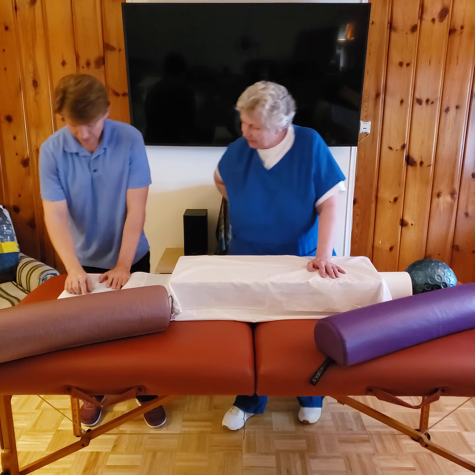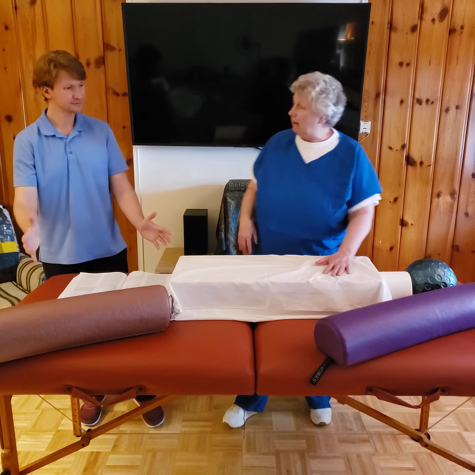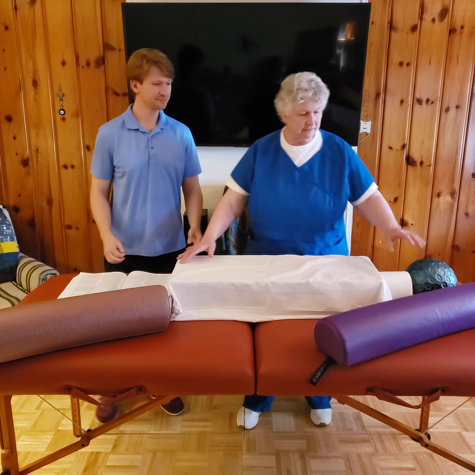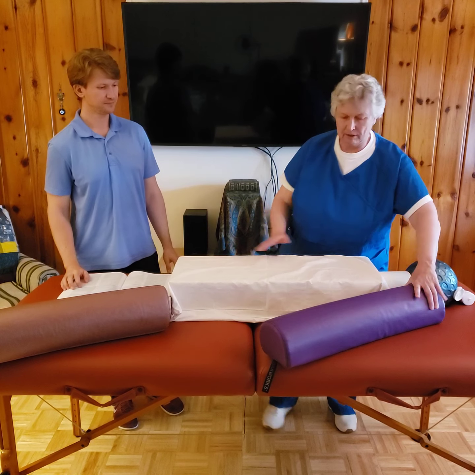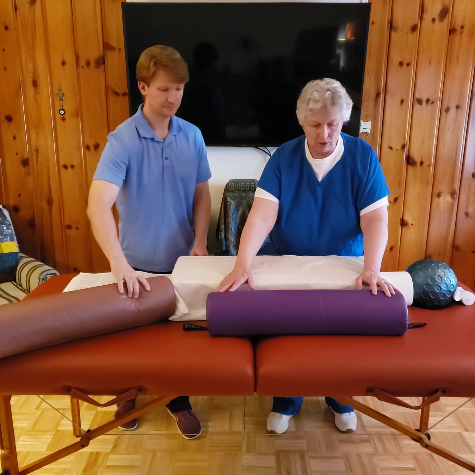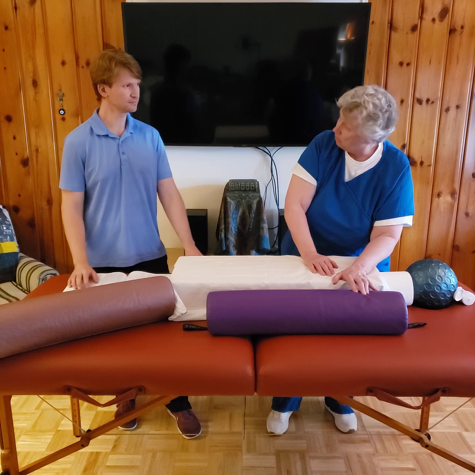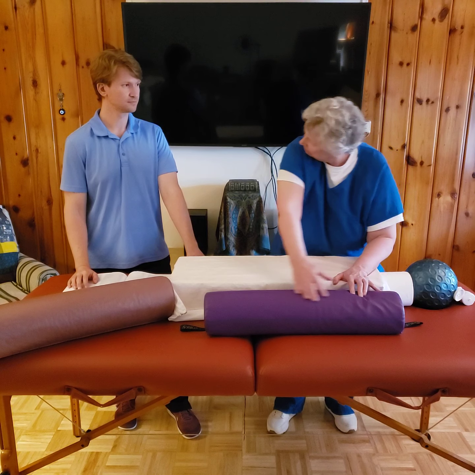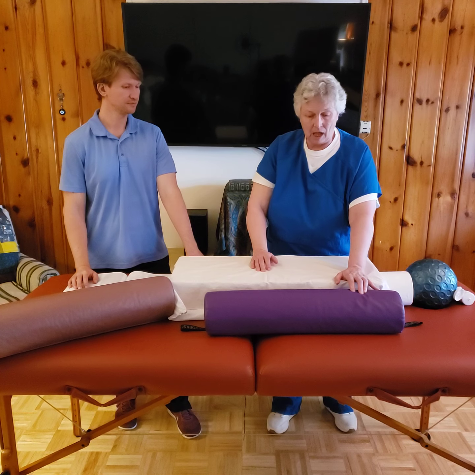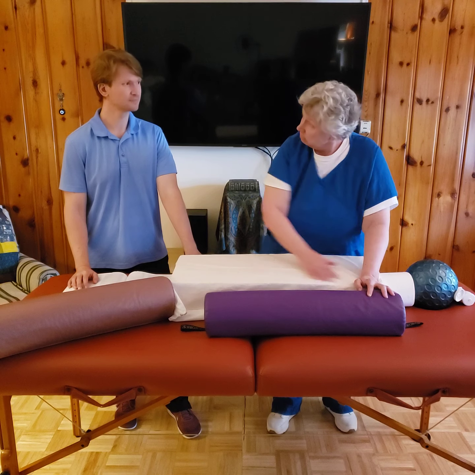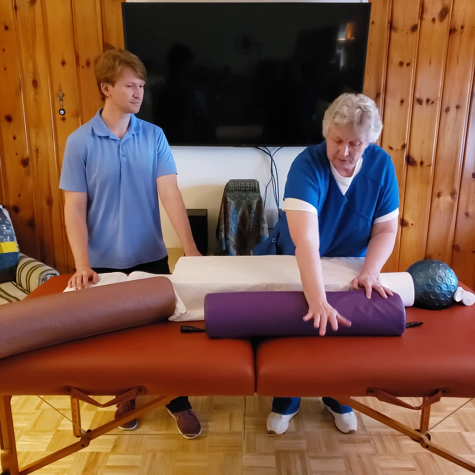So, okay. Direction. Which direction do you go? So if this is the back, this is the arm, I can go from distal to proximal, or I can go proximal to distal. I can go in a circle. I can go across the grain of a muscle.